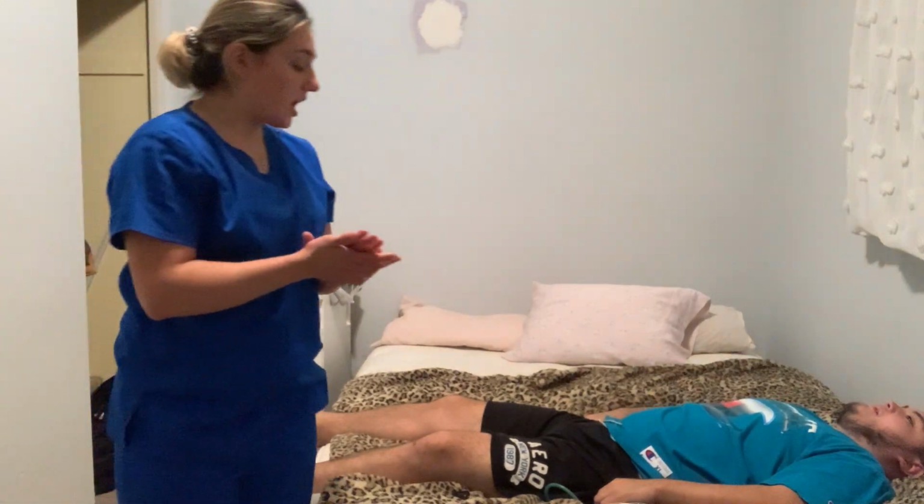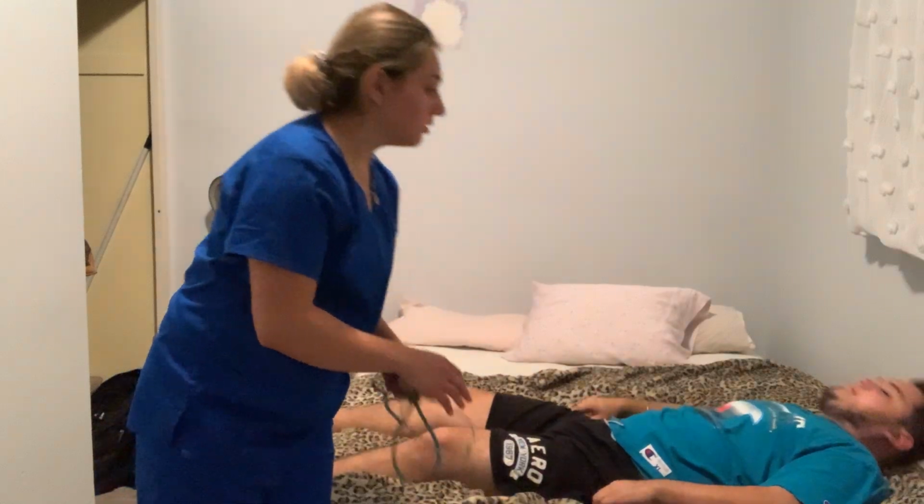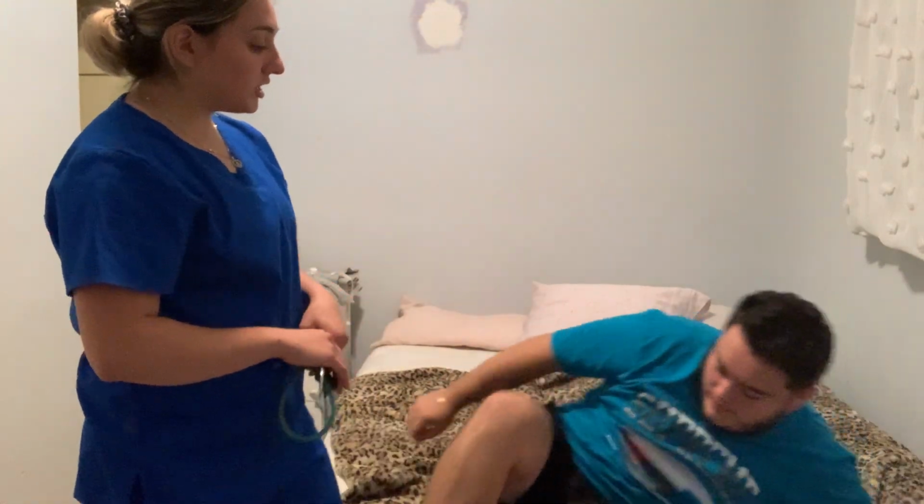Okay, and then once I am finished assessing my patient, which I am now done, you can sit down. I'm going to make sure my patient has their call light. I'm going to make sure my patient is comfortable. I'm going to make sure my patient has all their personal belongings near them. And then I will be washing my hands when I'm done. And I'll be closing the door for them.